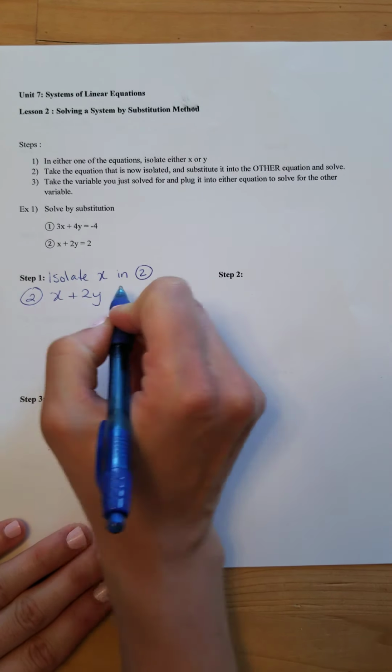Okay, number 2, take the equation that is now isolated, so this one right here, and substitute it into the other equation and solve. So step number 2 says take the one I just isolated and plug it into the other one we haven't used yet. So I'm going to plug x equals 2 minus 2y into the equation I haven't used yet, which is 1. So I'm taking what I just isolated and plugging it into the equation I haven't used yet.